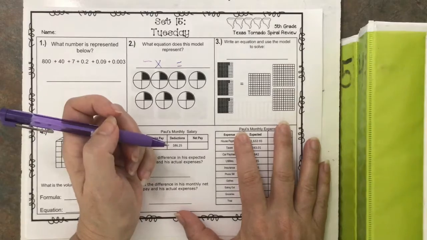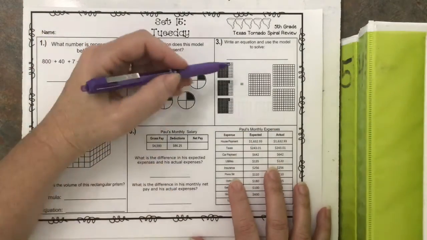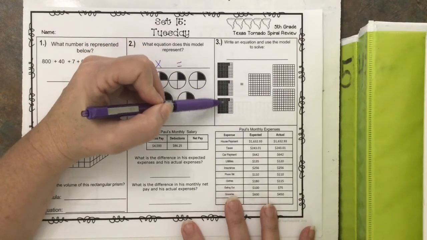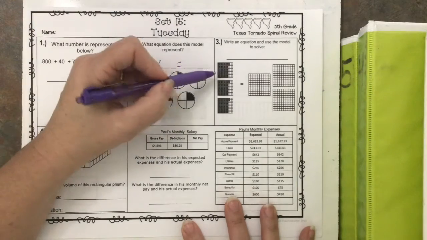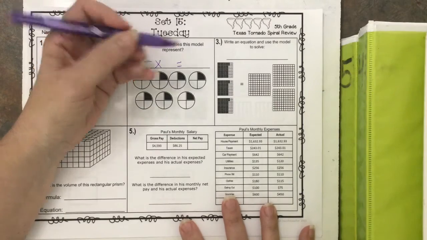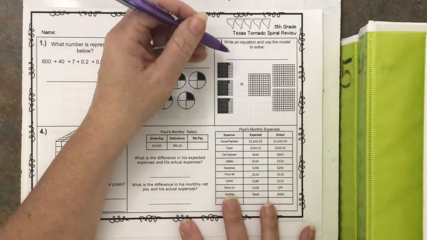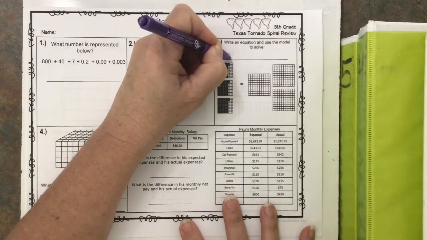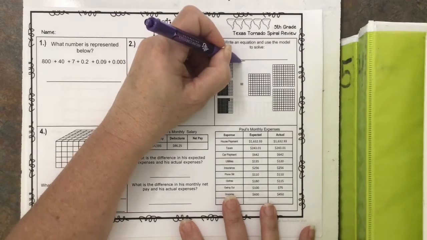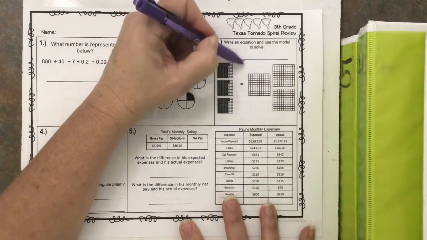So an equation means we've got to, again, write a math problem. So we see this same number over and over again. Yes, it's the same number over and over again. That is another times problem. But this time it's not a fraction, it's a decimal. So we have 0 wholes, how many tenths, and how many hundredths, okay? So count your tenths, count your hundredths. That's going to be your decimal.